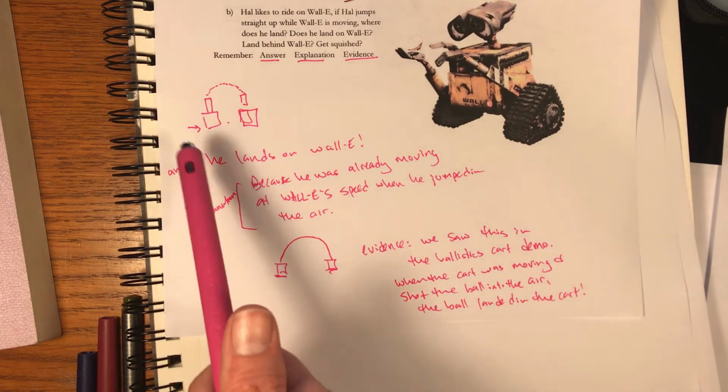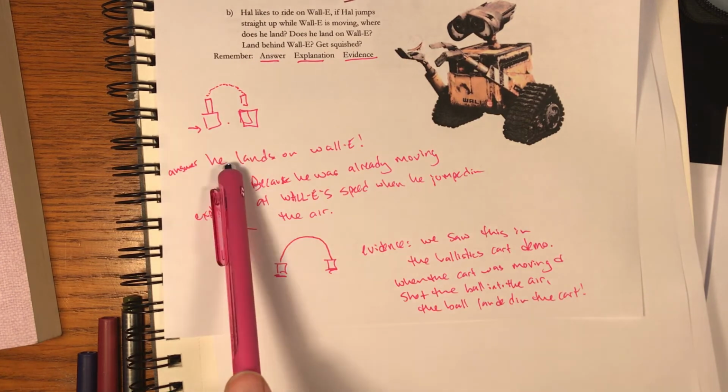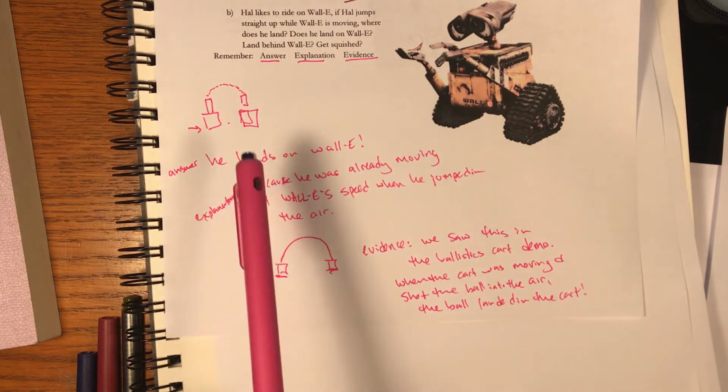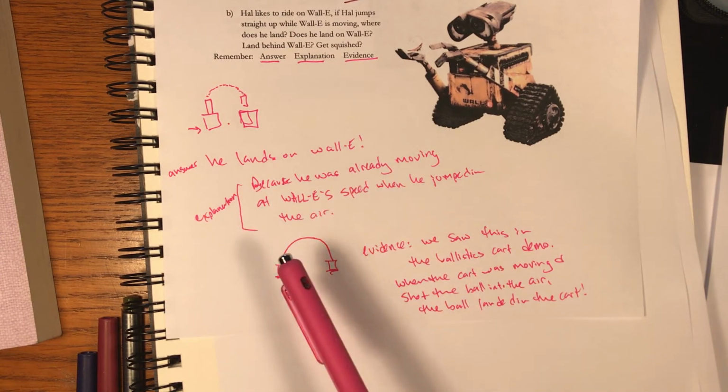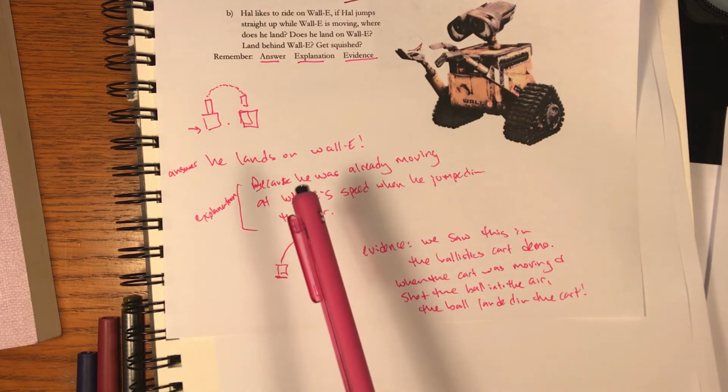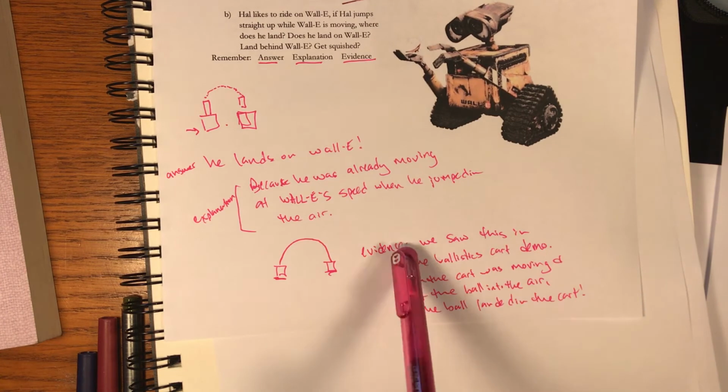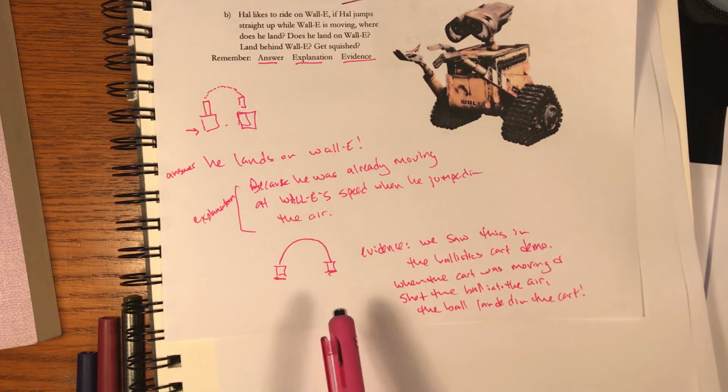So, answer. You have to answer the question. He lands on Wally. The explanation: why does he land on Wally? Because he was already moving at Wally's speed when he jumped. And so if Wally's still going at that same speed, he'll land back on him. And then evidence. We saw this in the ballistics cart demo. When the cart was moving and shot the ball into the air, the ball landed in the cart again because they were moving at the same speed.